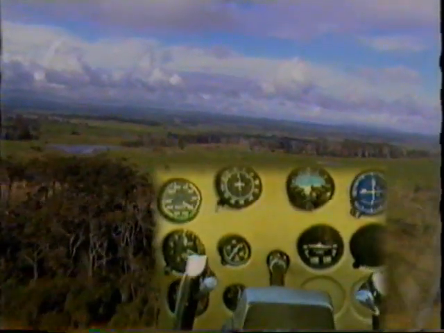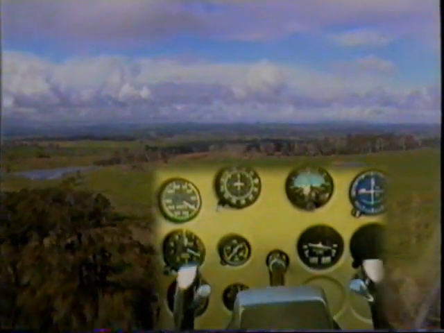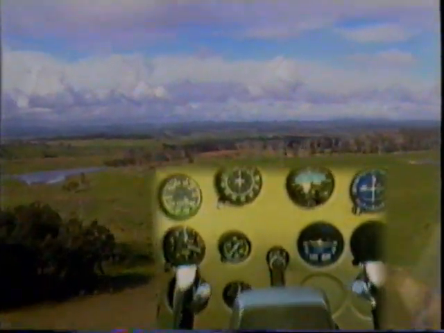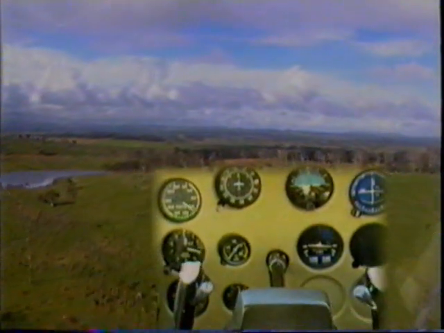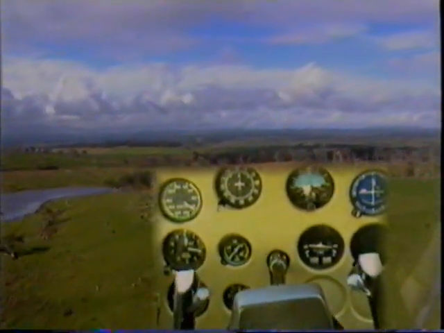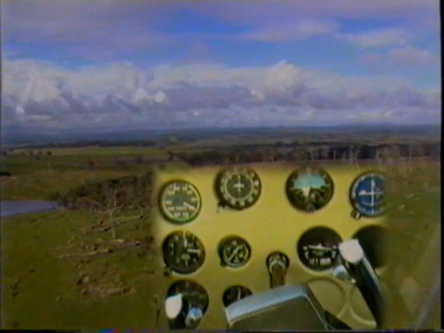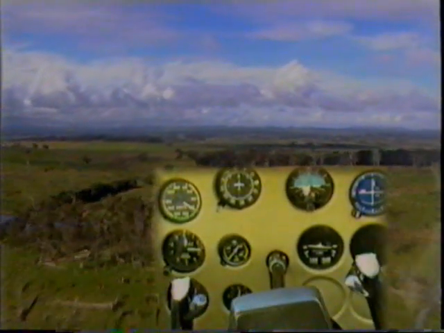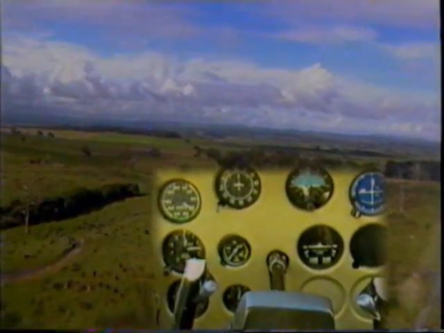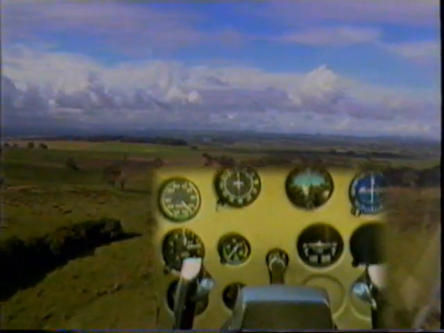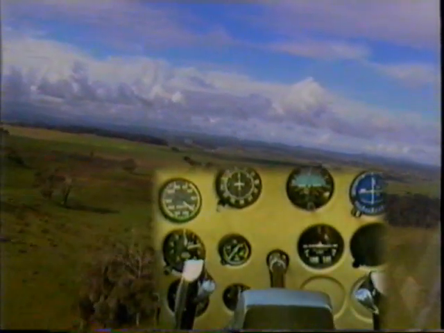Now normally what we can do is fly down the hill and see we're descending at 500 feet a minute by the vertical speed indicator. It would mean that we need a 500 feet rate of climb to make it up. And the rate of climb that we had on the way out was about 200 feet. So in actual fact we would not have been able to climb up this hill.